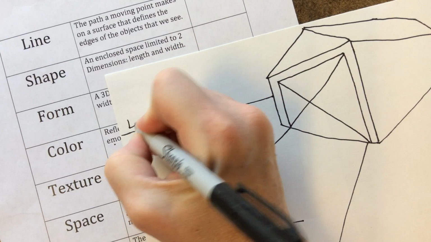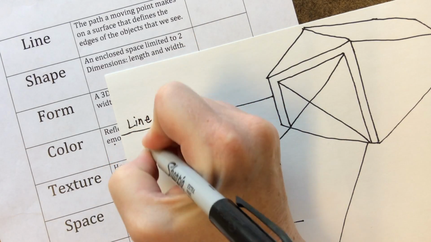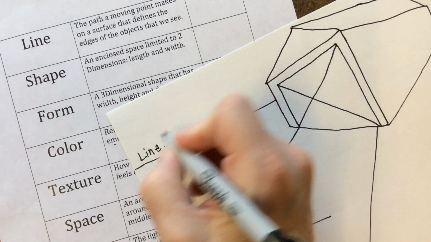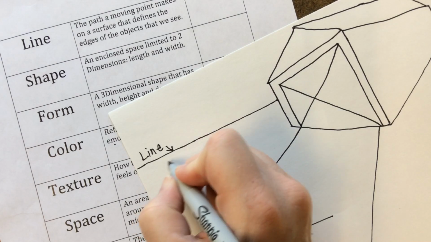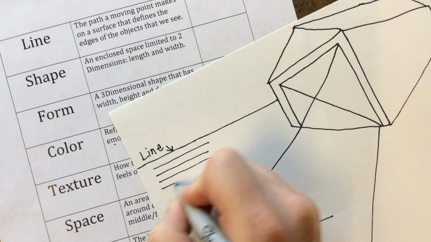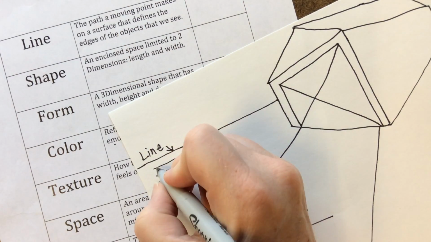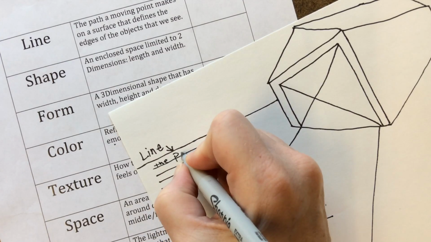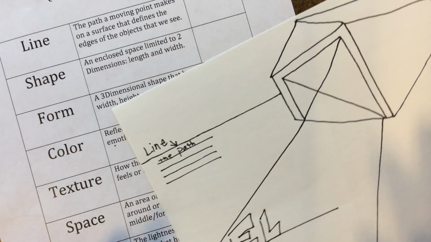So this is my line. So I would do line here. You can do a little line to it. Then you're also going to do the term. So you would list out in writing the definition of line. So this would be the definition. So the path, however you would do it there.